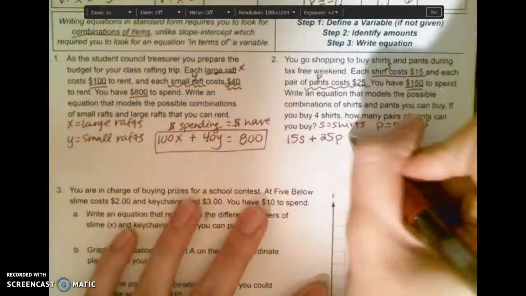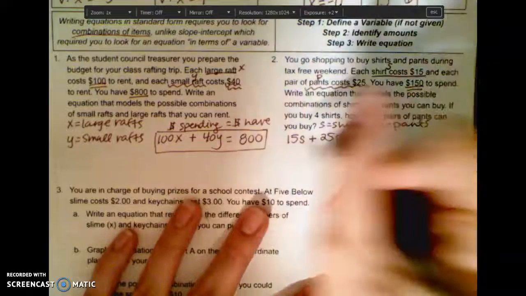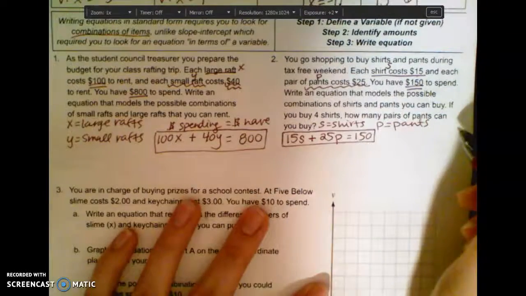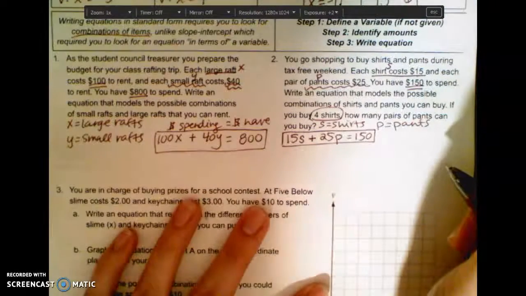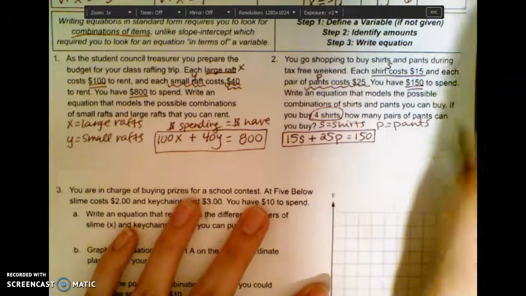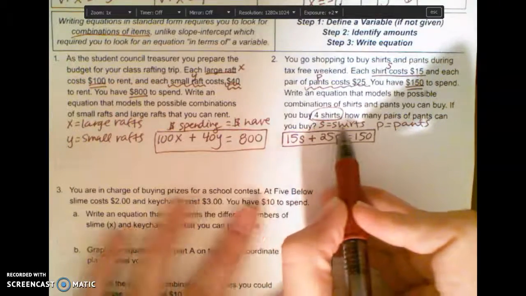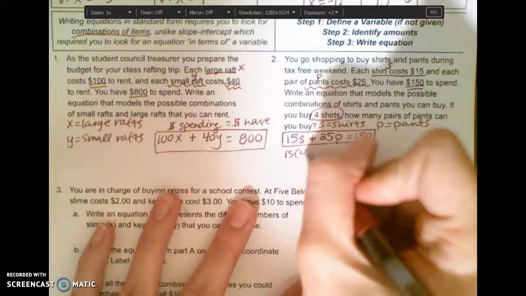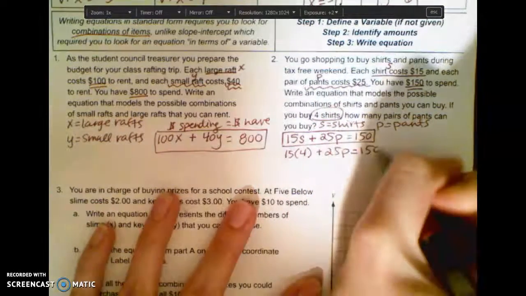How much do I have to spend? $150. So there's my equation. Now let's look at our follow-up question. If you buy 4 shirts, how many pairs of pants can you buy? I need to plug that in for something. Clearly, I need to plug that in for S because I know that S is the number of shirts. So I'm going to take 4 and put it in the place of S and solve it for P.